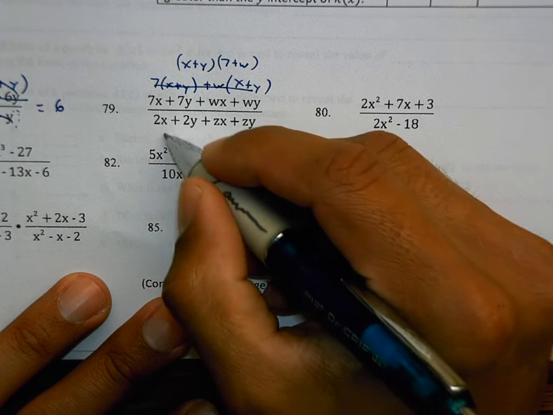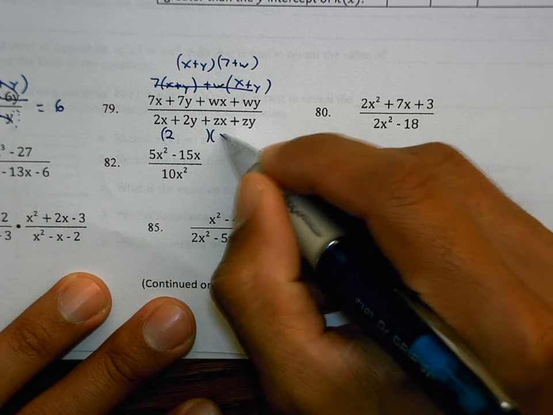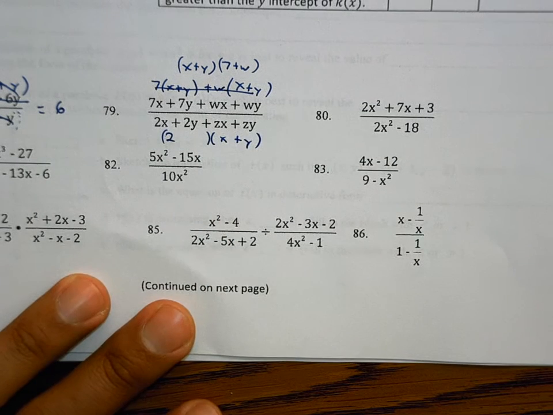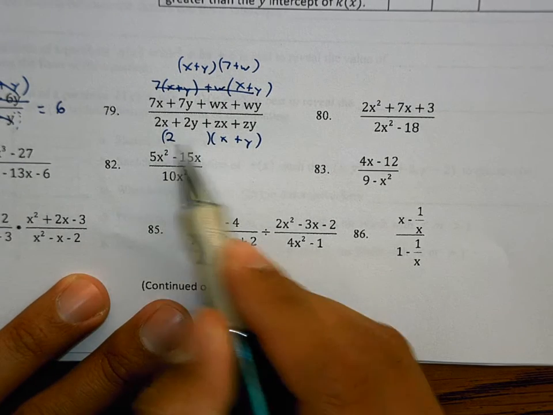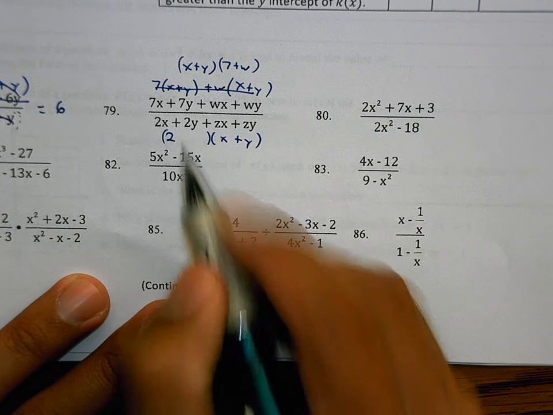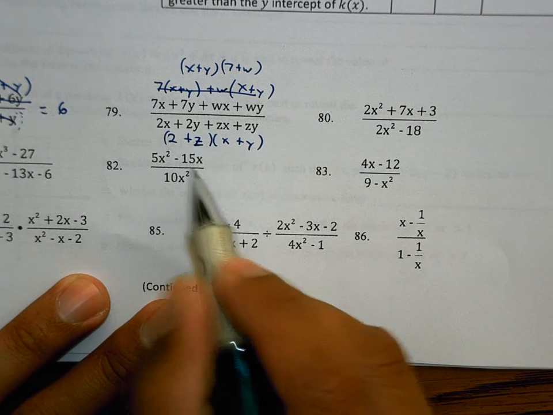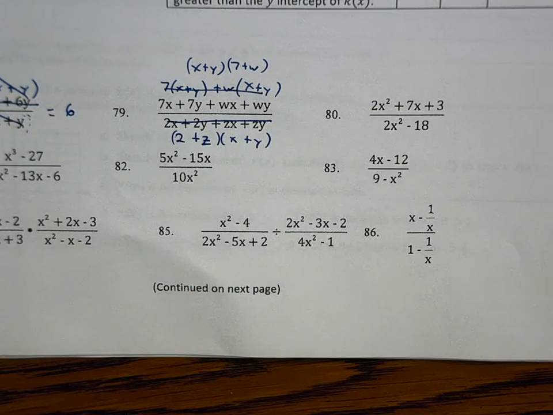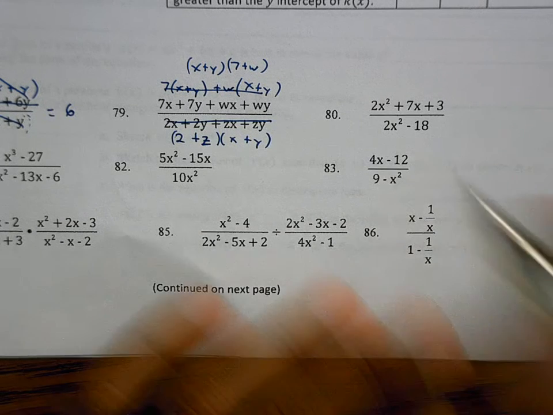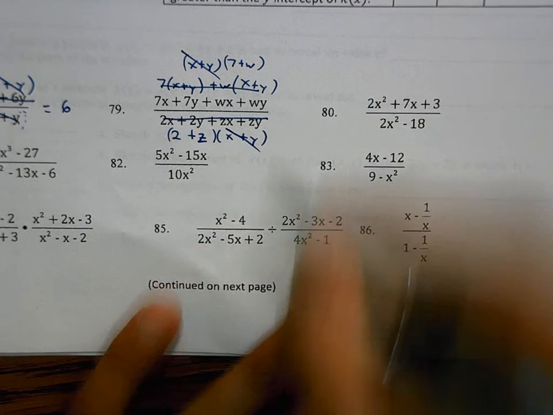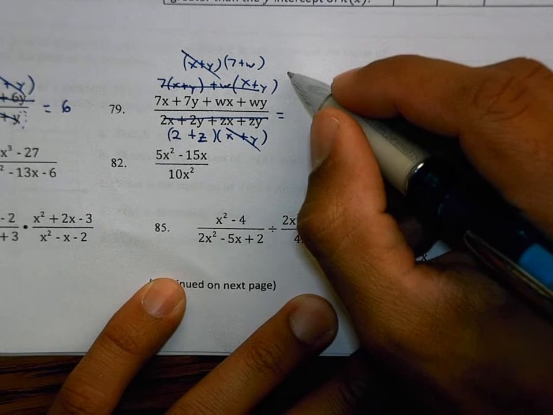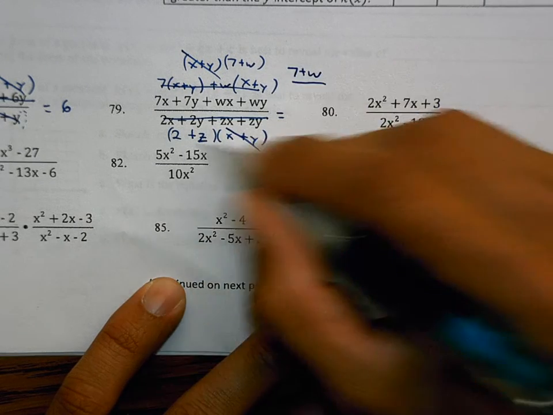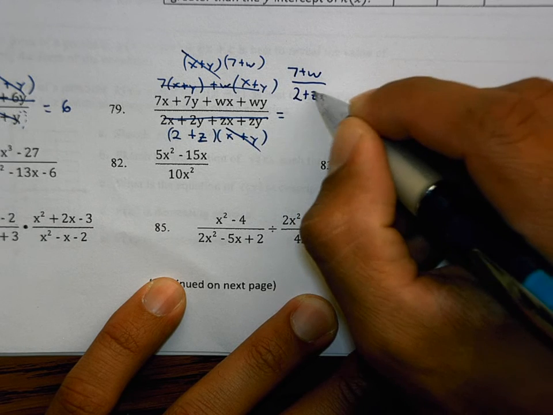Sometimes you're going to get so good, you might even be able to skip that step. 2 times this is 2 times that is that. Oh, let's try the plus z right there. z times x, z times y, and then you look. Factor by grouping gets really fast after you've done it for so many years, like myself. But if you need to do step by step, do step by step. My final answer for 79: 7 plus w on top, 2 plus z on bottom.